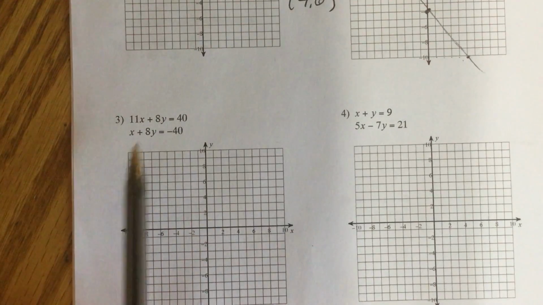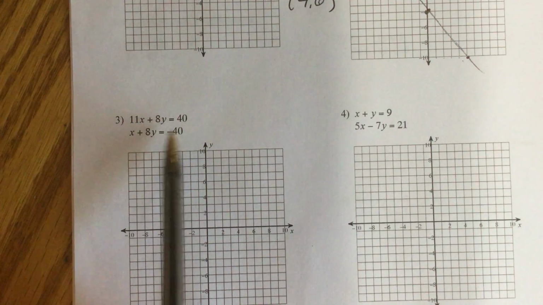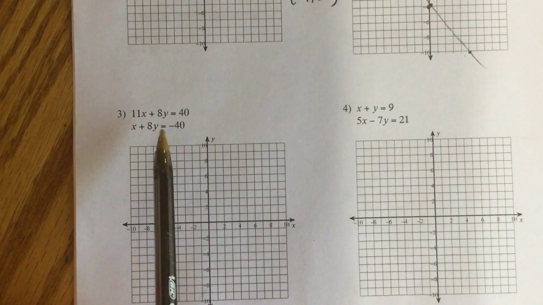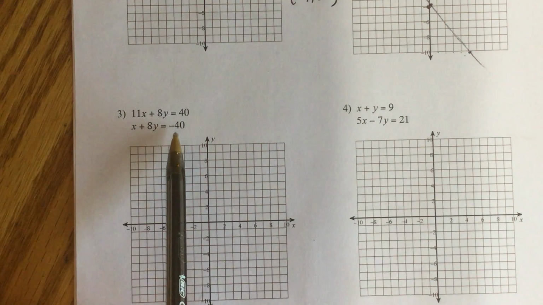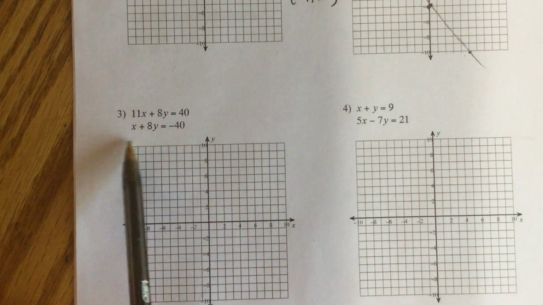Okay, down here, it's written in standard form. So I'm going to show you a couple different ways we could do that. The bottom one, I'm going to solve by finding the intercepts.